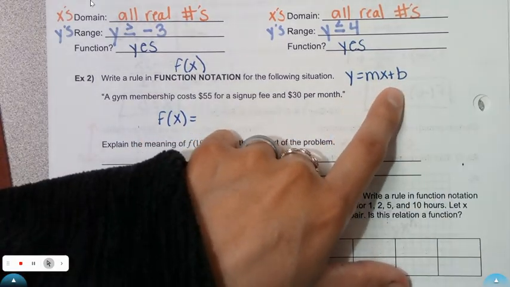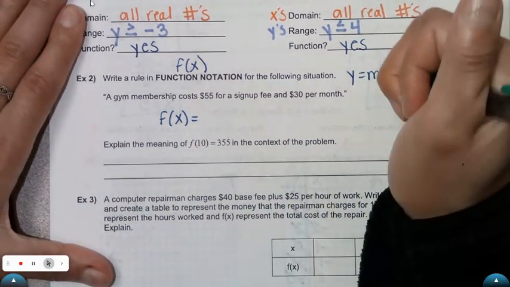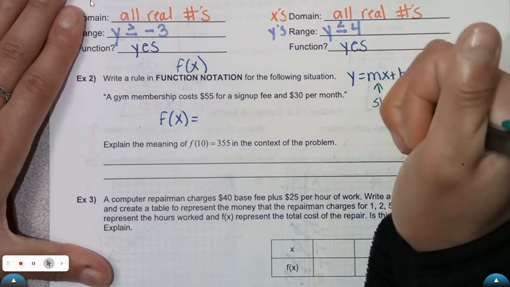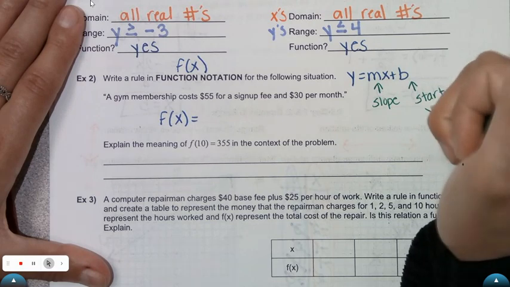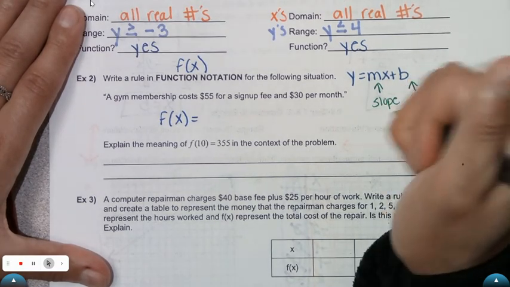These two, the m and the b, represent different things. M is my slope, and b is my start. Right? You could also call it your y-intercept. You could also call this your change.